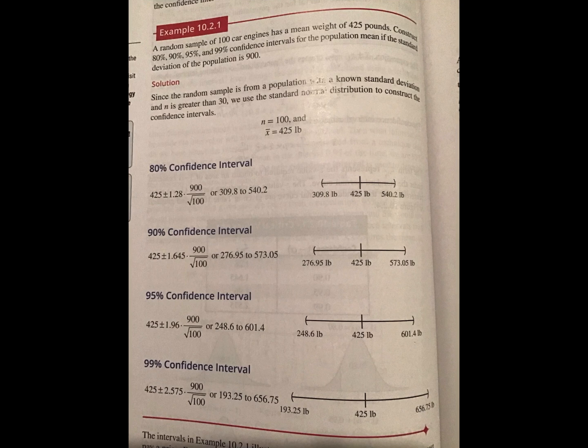Then you click calculate. And the values that you should get, you may be slightly off by a rounding error from what they have in this example, because they have rounded that 1.28, for example, for the Z score on the 80% confidence interval, to 2 decimal places. What your calculator does is keep it as a full value the whole way through. So you may be slightly off due to rounding errors.